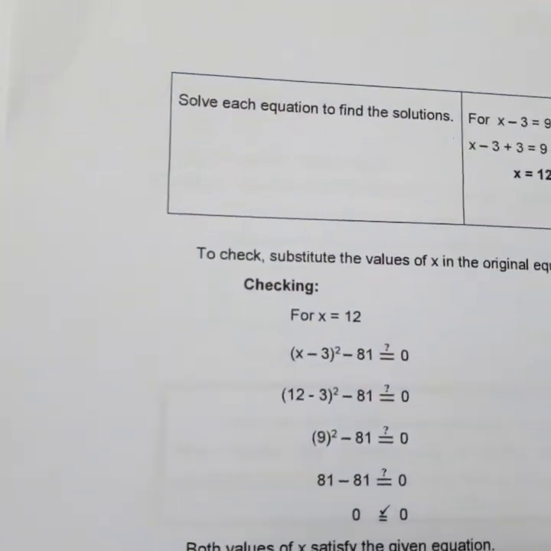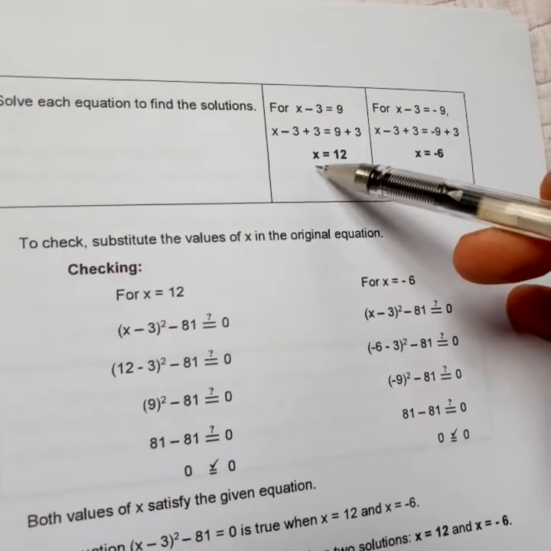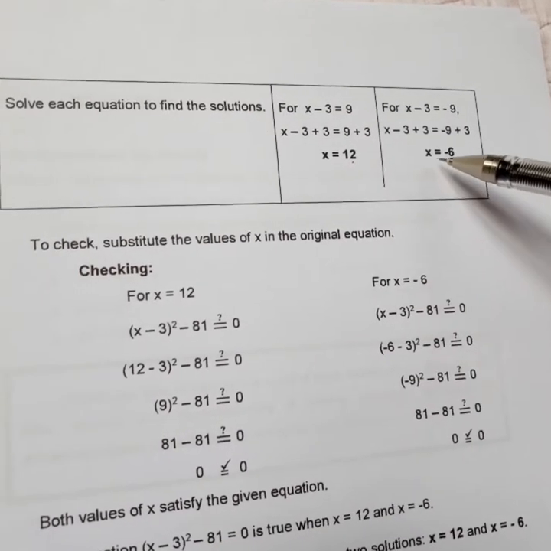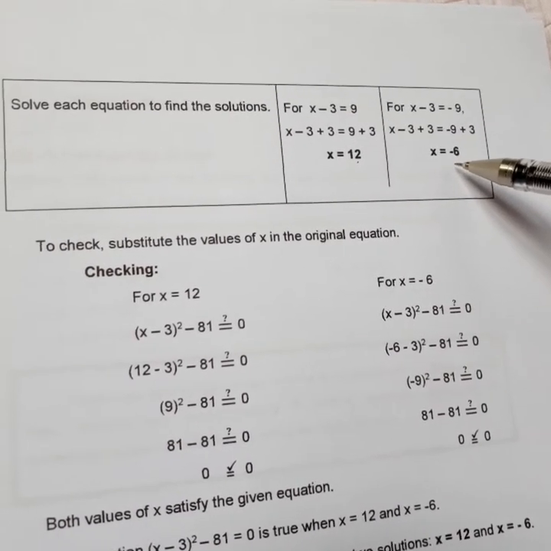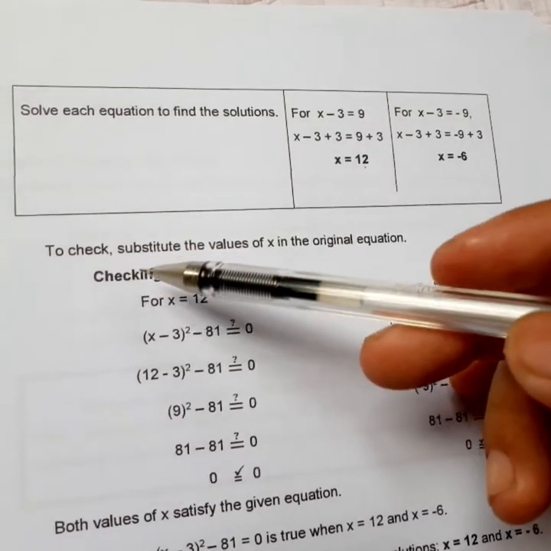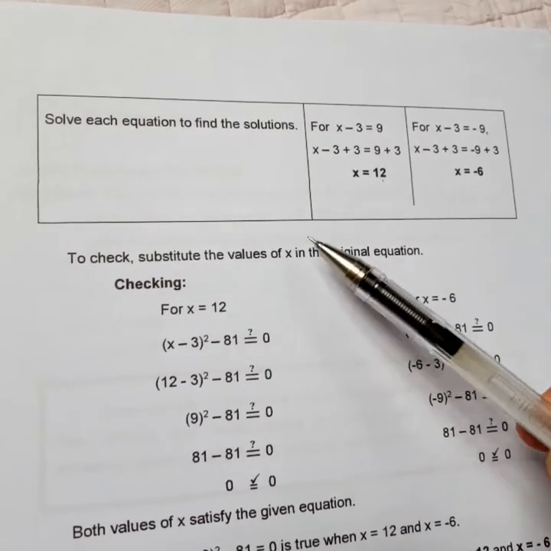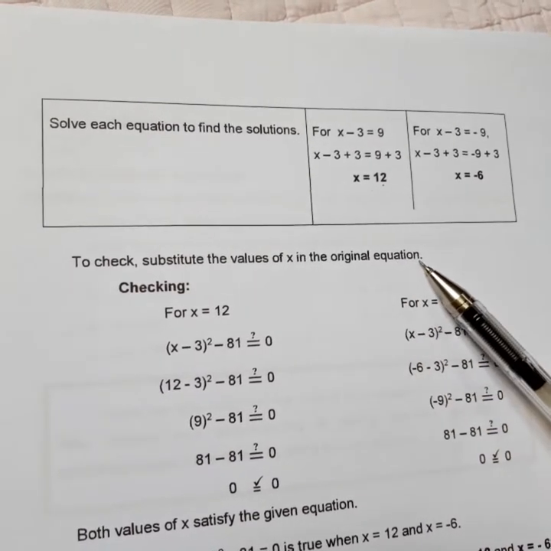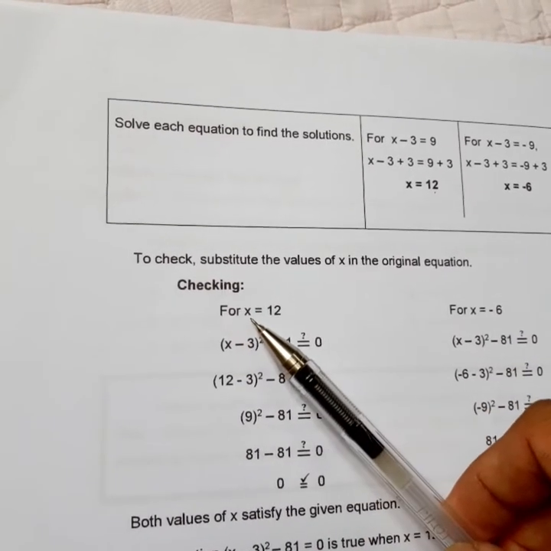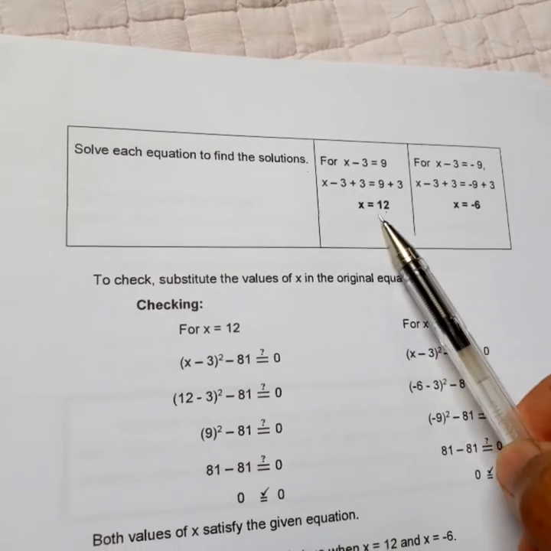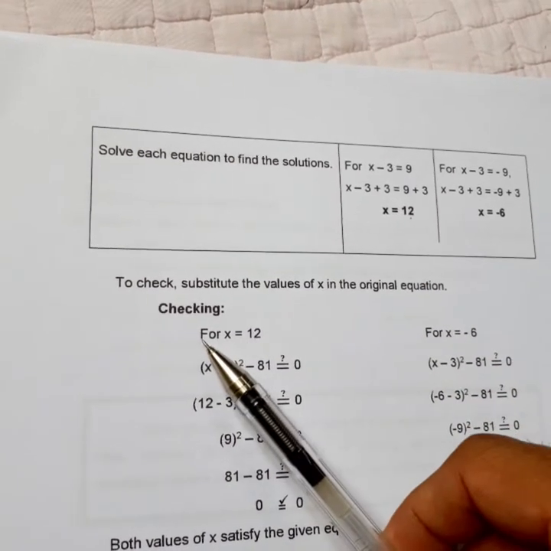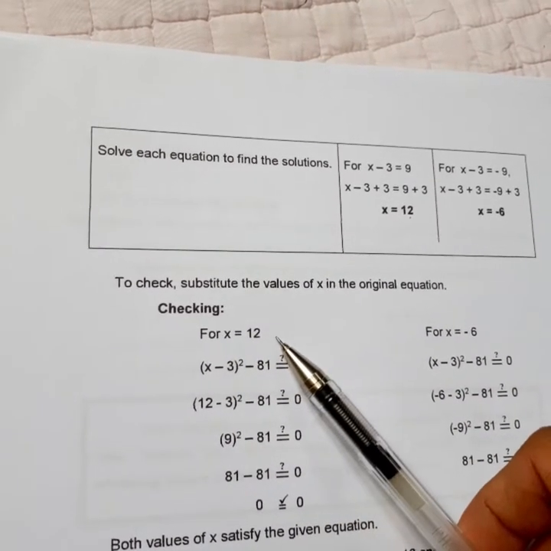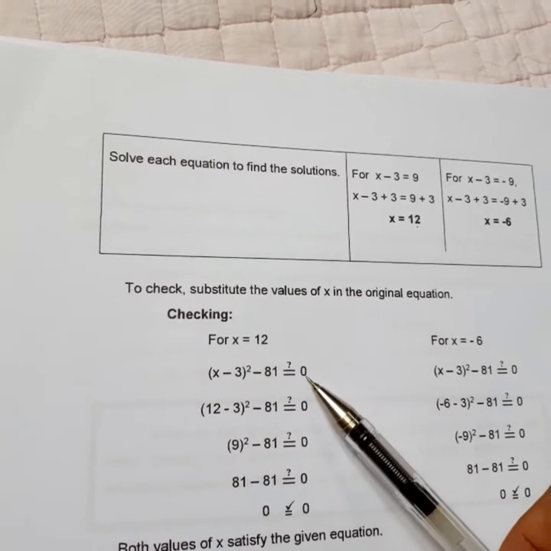Therefore, the solutions are x equals 12 and x equals negative 6. To check, substitute the value of x in the original equation. So checking, for x equals 12, let's try if it can become 0.